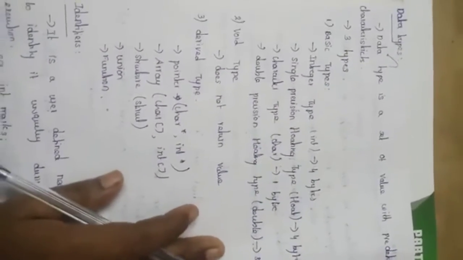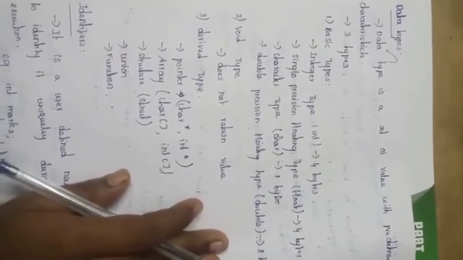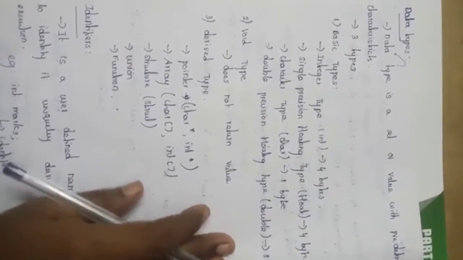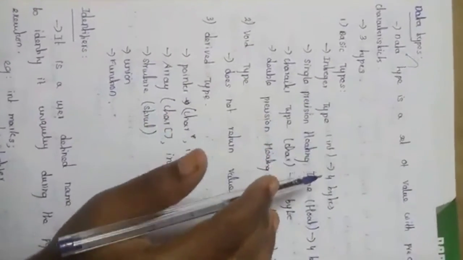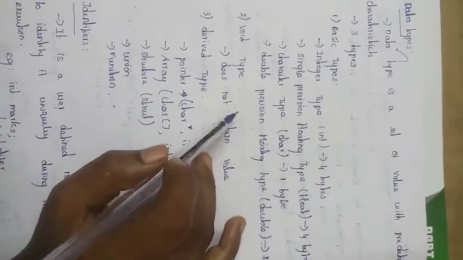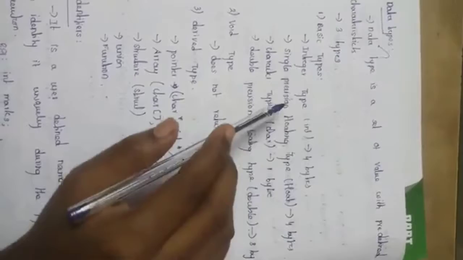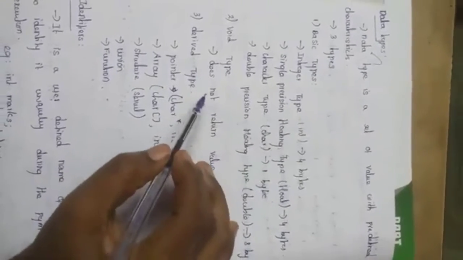And then data types. A data type is a set of values with predefined characteristics. There are three types of data types. The first one is basic types, another one is void, and another one is derived data type.